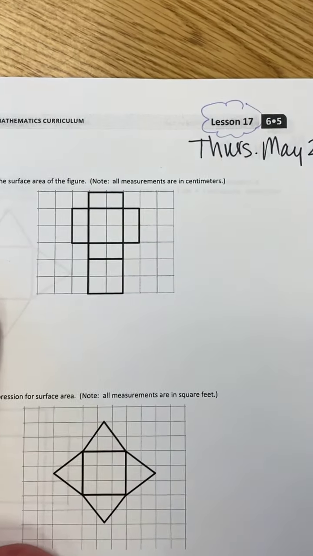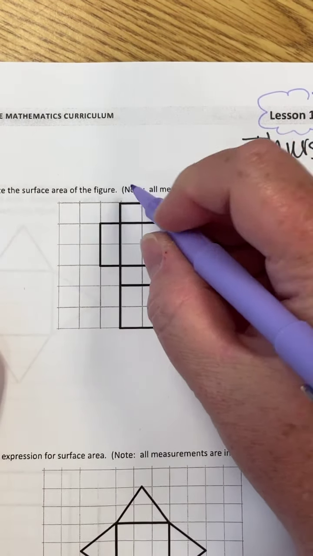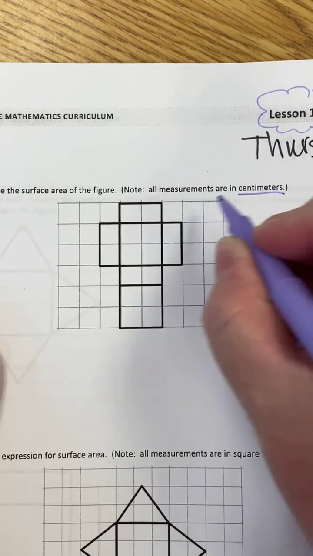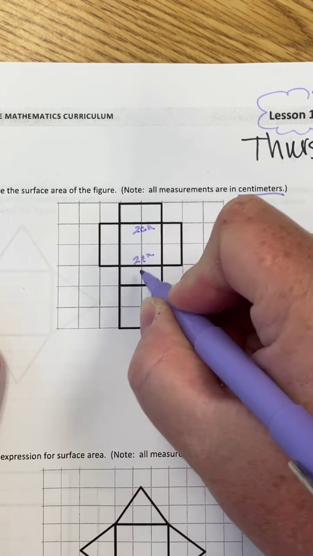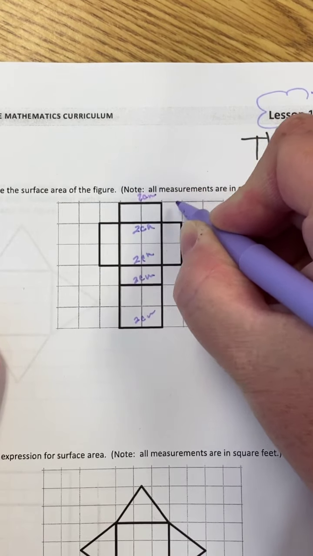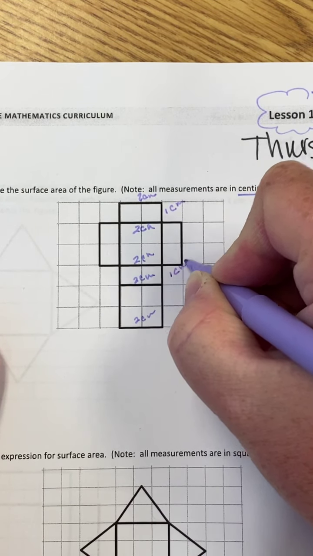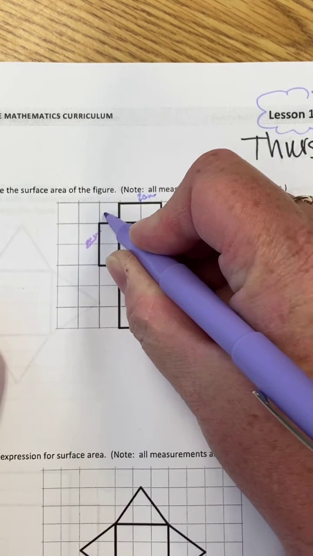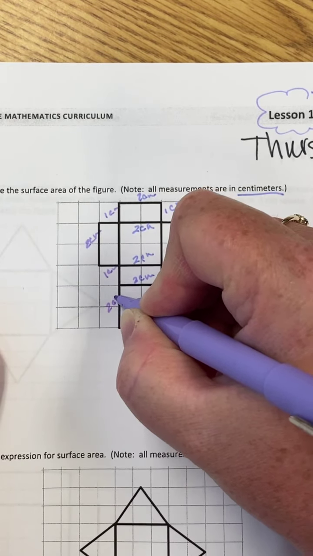Okay, so I'm going to zoom in a little bit here. So let's start by just labeling these. So this is 1, 2. We're going in centimeters, so this is 2 centimeters all the way down, all of these pieces. And it looks like on the sides, we're only 1 centimeter. So 1 centimeter. This would be 1, 2, 2, 1, 1. And then these are 2.